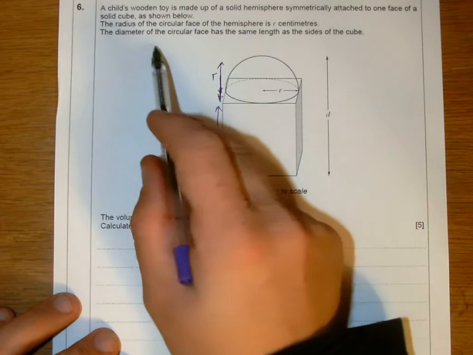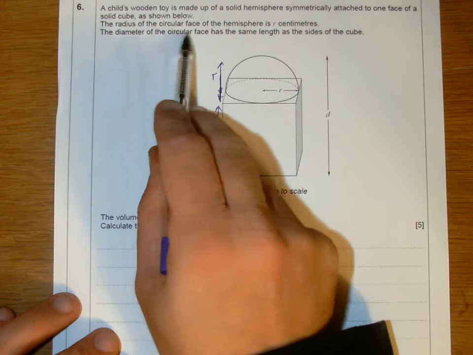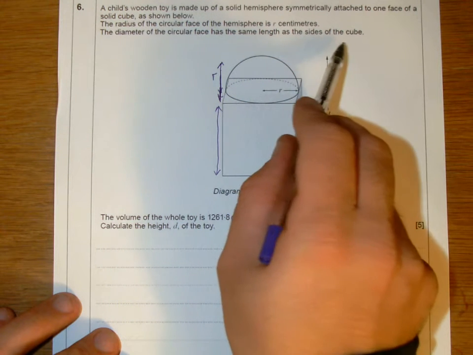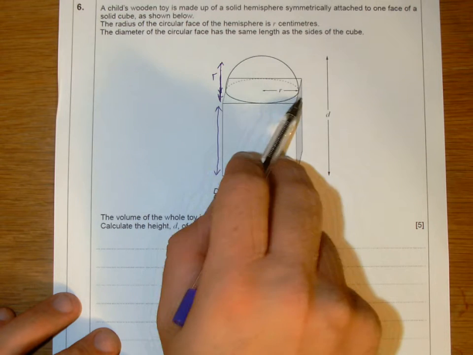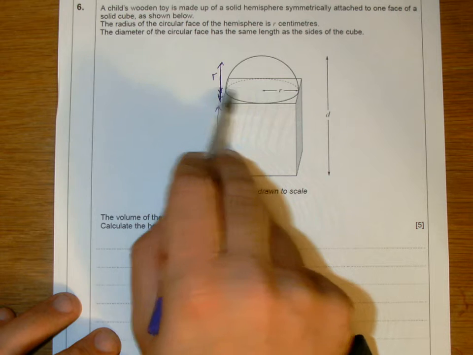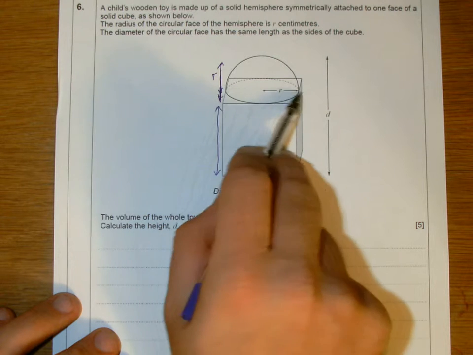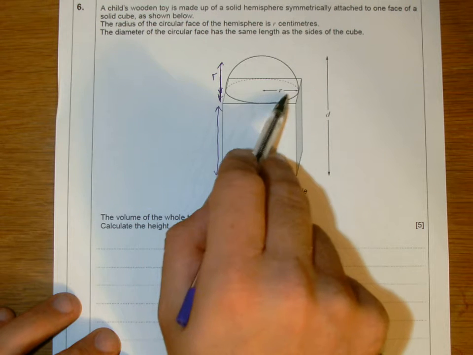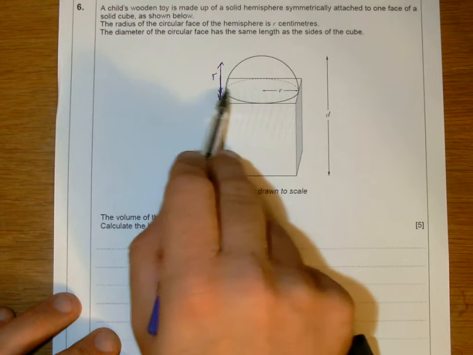If we read carefully here, it says the diameter of the circular face has the same length as the sides of the cube. So the diameter of this circular face of the hemisphere is the same as the length here. The diameter, of course, is double the radius, so that is going to be 2r.